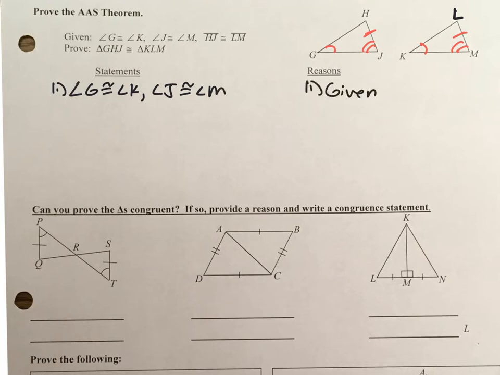Okay, now if you remember from last time, we talked about a theorem called the third angles congruence theorem, which said if we have two angles of one triangle congruent to two angles of another triangle, what has to be true about those third angles? Well, those third angles have to be congruent as well, don't they? So let's go ahead and mark them congruent. 1, 2, 3. I'm going to put 3 arcs on each of them.